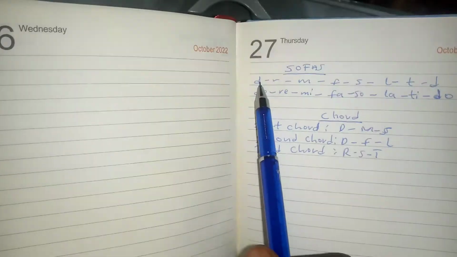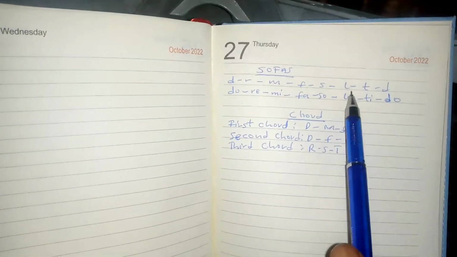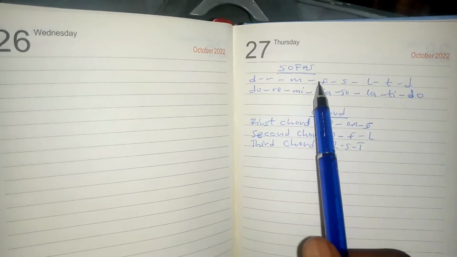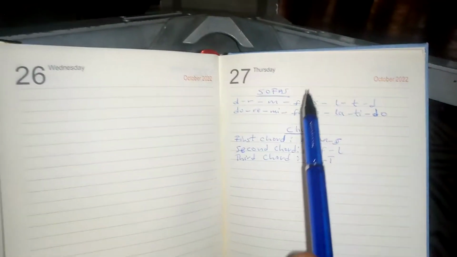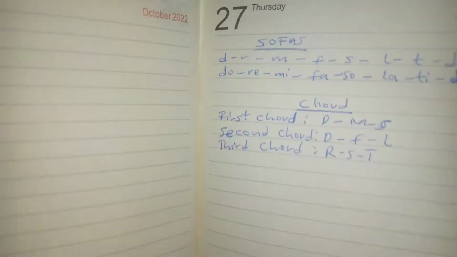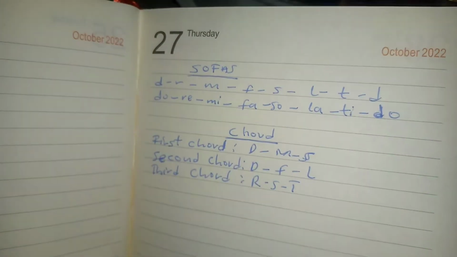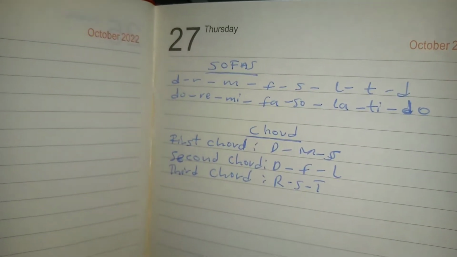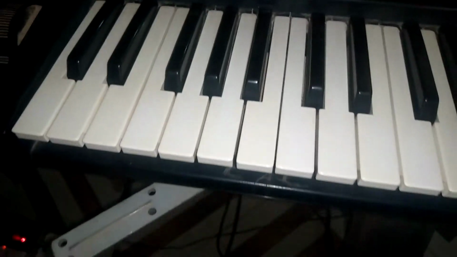So we have do, re, mi, fa, so, la, ti, do. Okay, now let's go on the keyboard. This is how it is. So you can write. Okay, now let's go quickly on the keyboard.